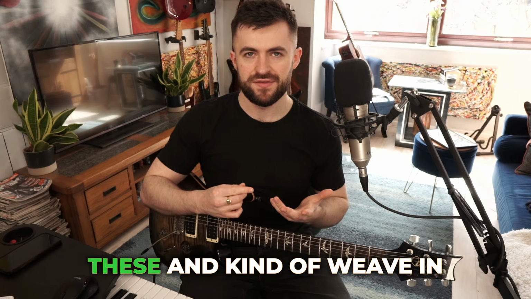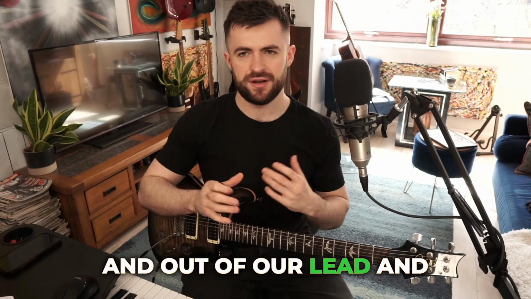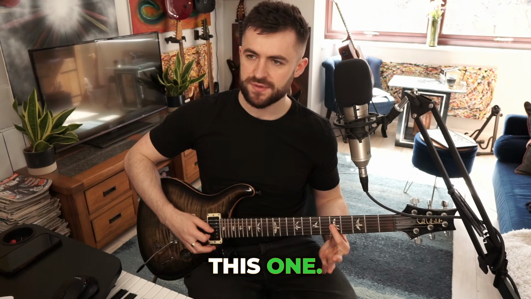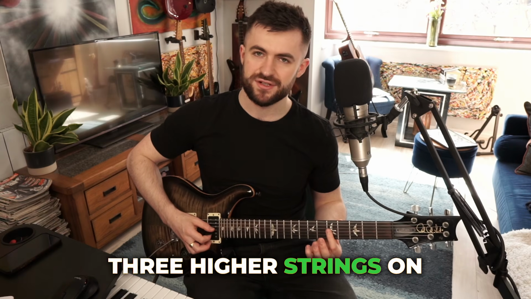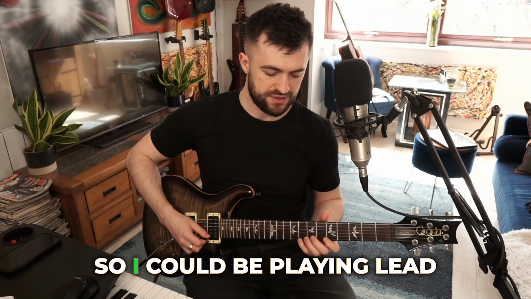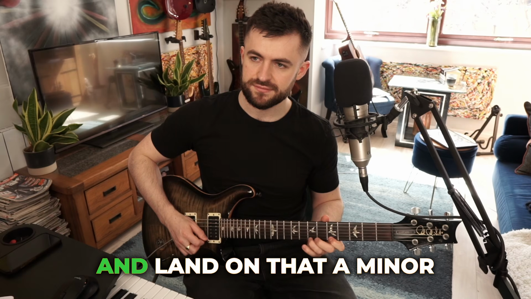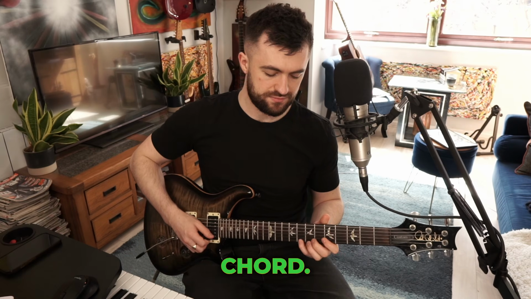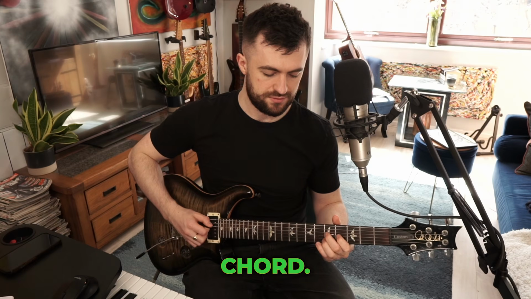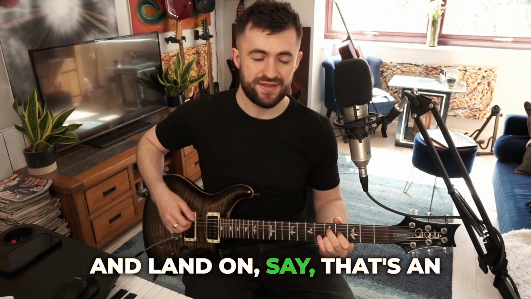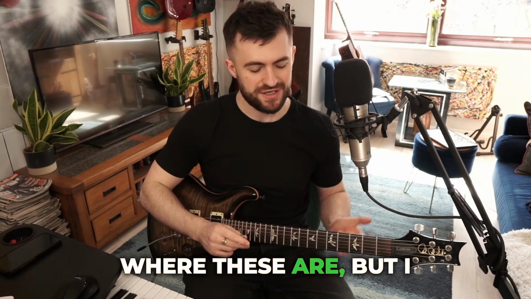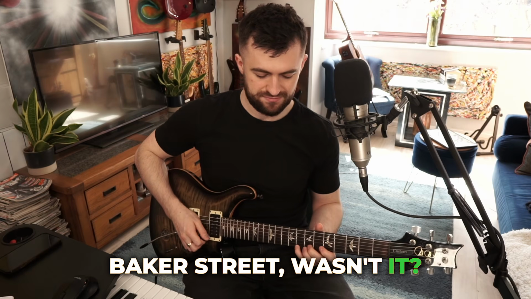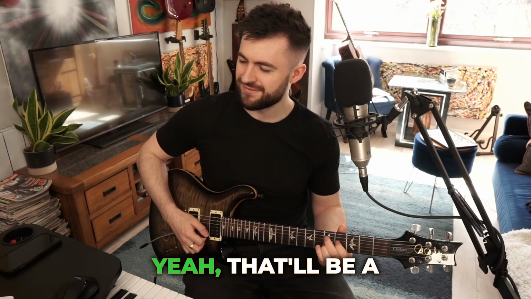We can start to combine these and kind of weave in and out of our lead and our rhythm playing. So I could play an A minor chord, remember we did this one, 3 highest strings on the 5th fret. So I could be playing lead and land on that A minor chord. And land on, say, that's an E chord. Again, we've got to learn where these are, but I could land on, I think I played like that was a bit of Baker Street, wasn't it? Yeah, that'll be a different chord.